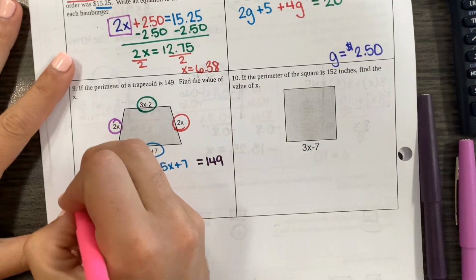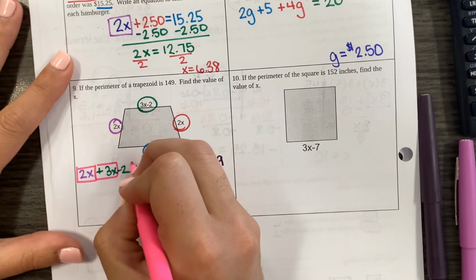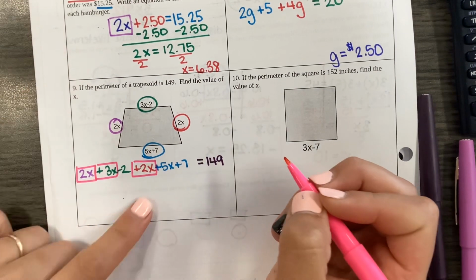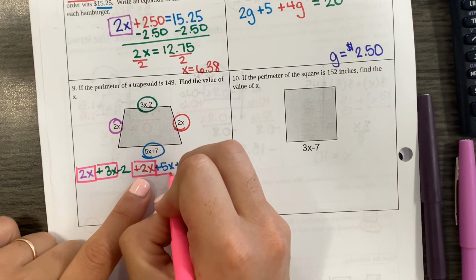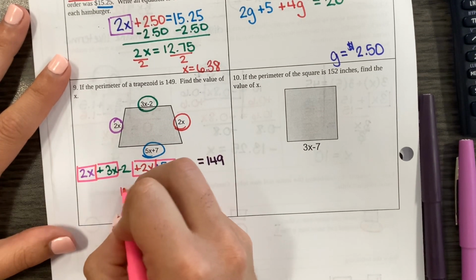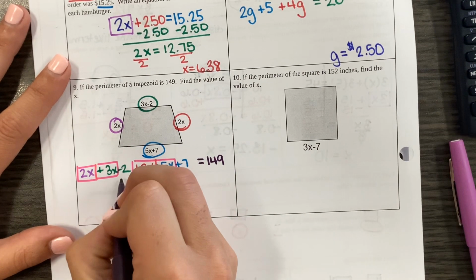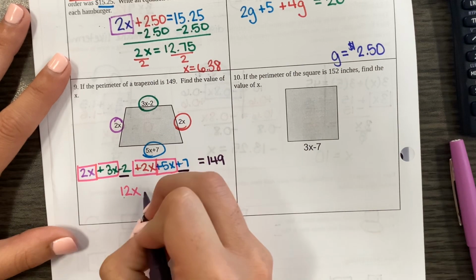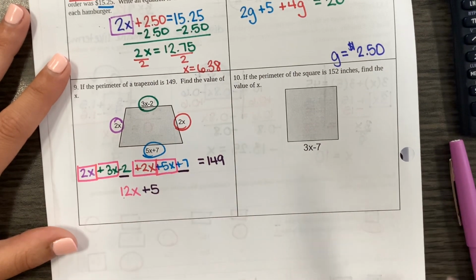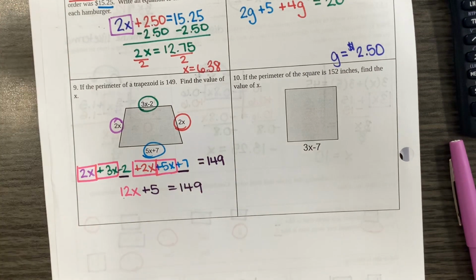So I'm going to look for all my x's first. 2x and 3x makes 5x. Plus 2 is 7x. Plus 5 is 12x. I then have these numbers. I have a negative 2 and a positive 7, so that's going to give me a plus 5. And it still equals 149.